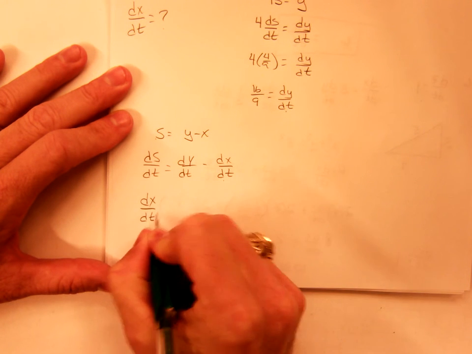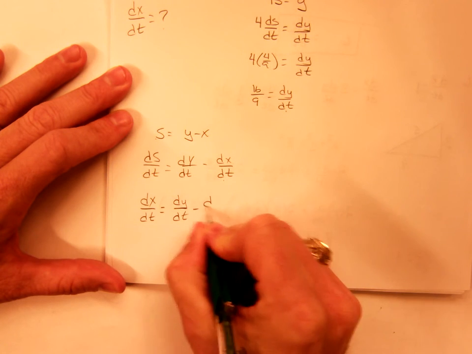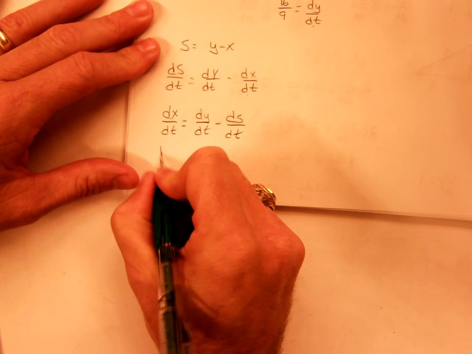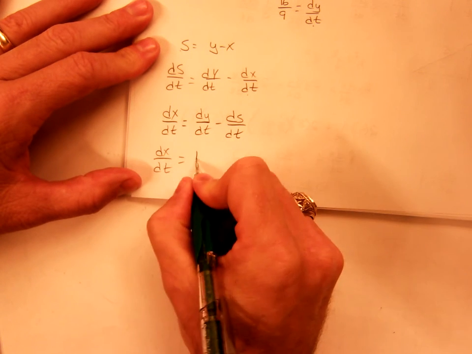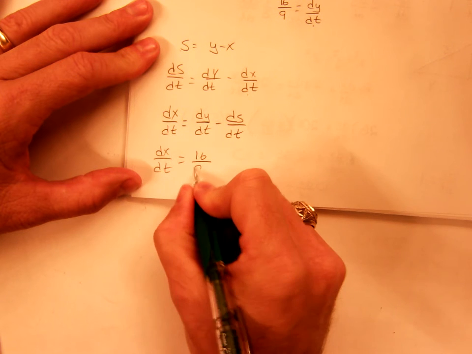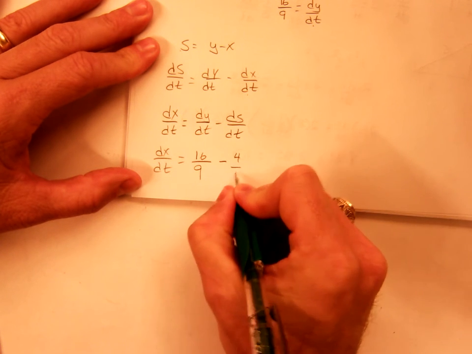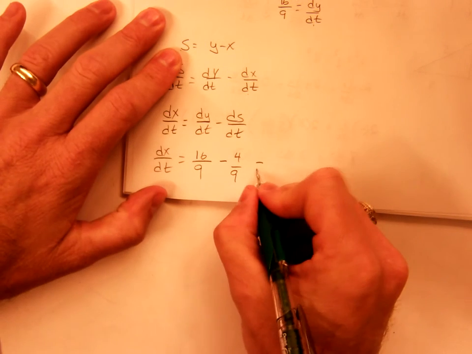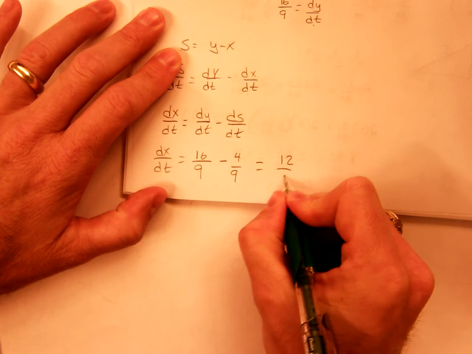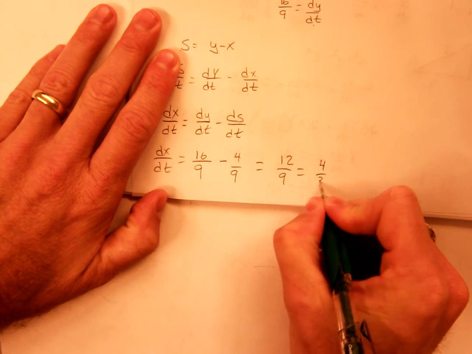And that's going to equal dY/dt minus dS/dt. So dX/dt is equal to dY/dt, which was 16/9, minus dS/dt, which was 4/9, which turns into 12/9, which reduces to what? 4/3. Okay?